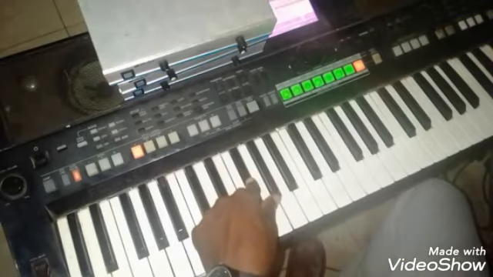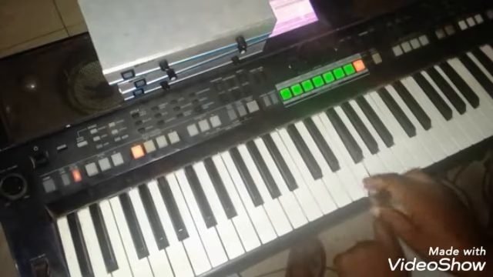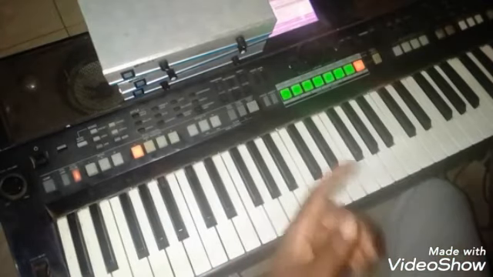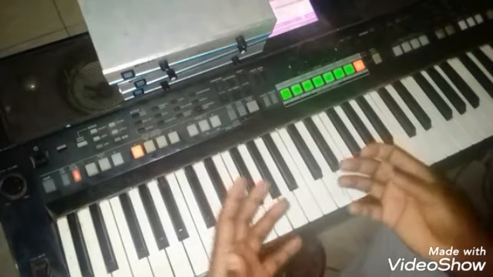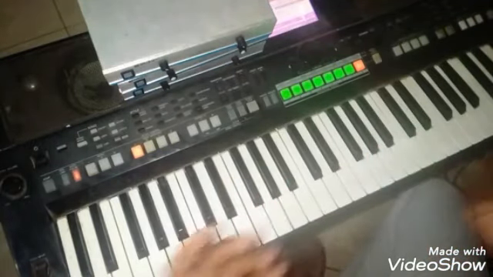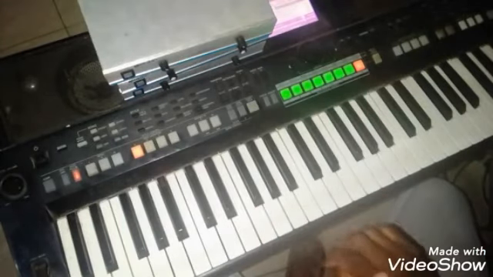So there are 12 in this one octave. From here, 1, 2, 3, 4, 5, 6, 7, 8, 9, 10, 11, 12. So in these 12, seven are major notes. Then the rest are minor.